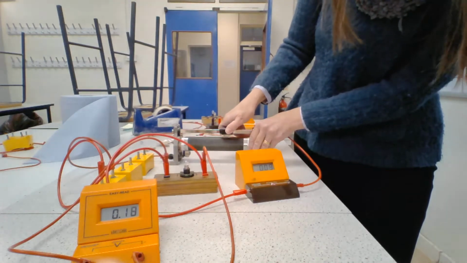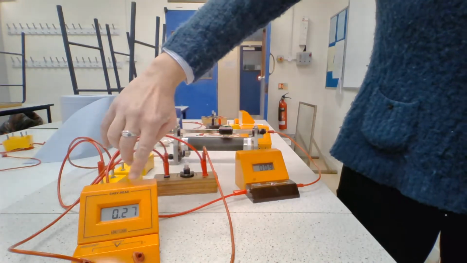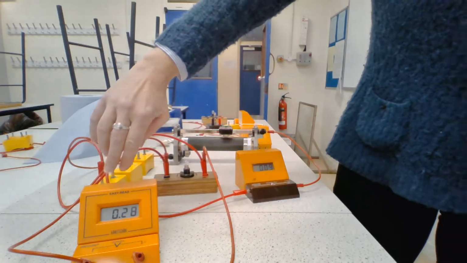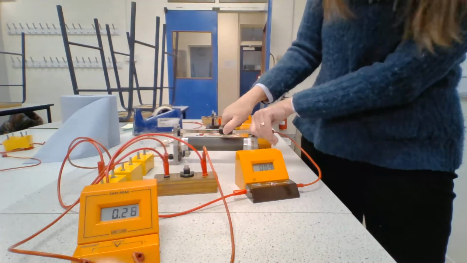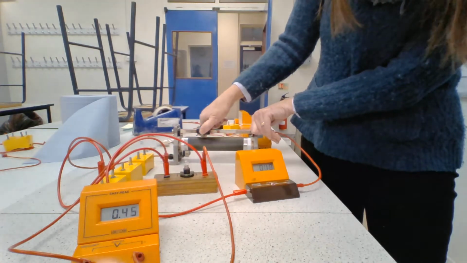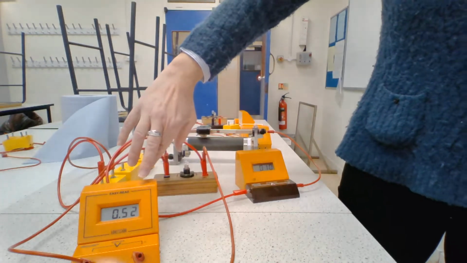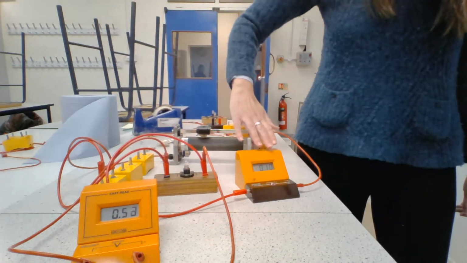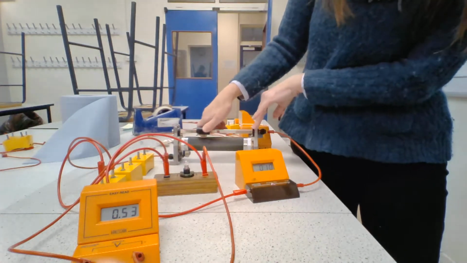Second reading, we have 0.25 volts, 0.09 amps. Third reading, 0.52 volts, 0.10 amps. Don't forget that 0 on the end.